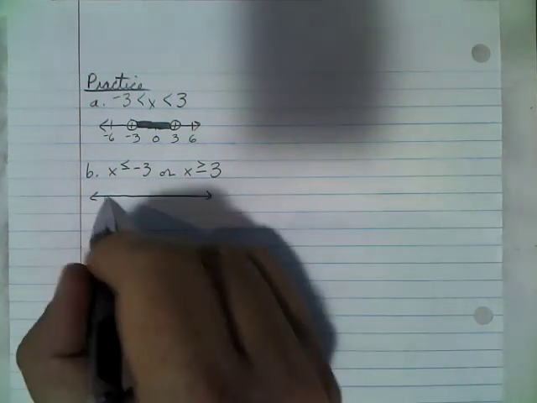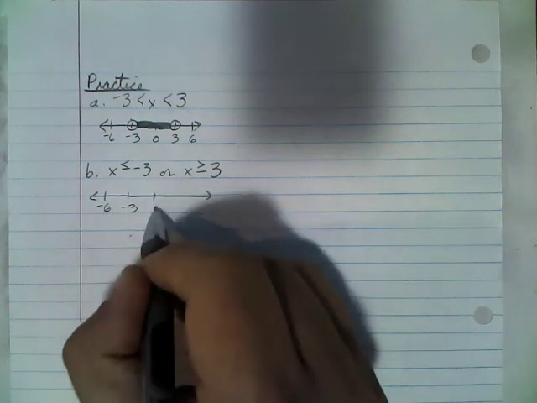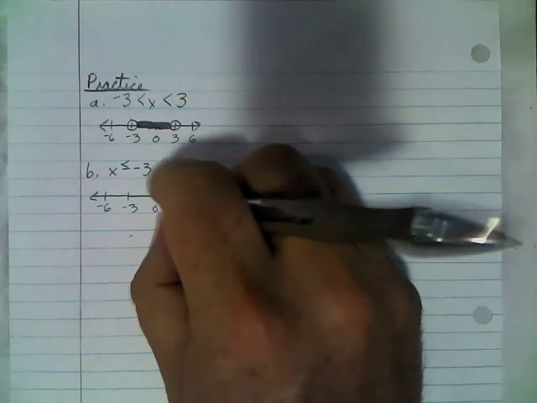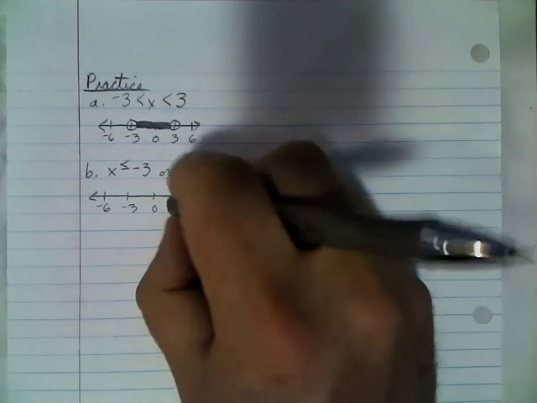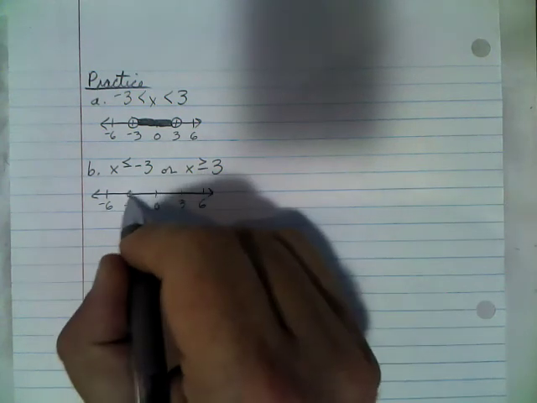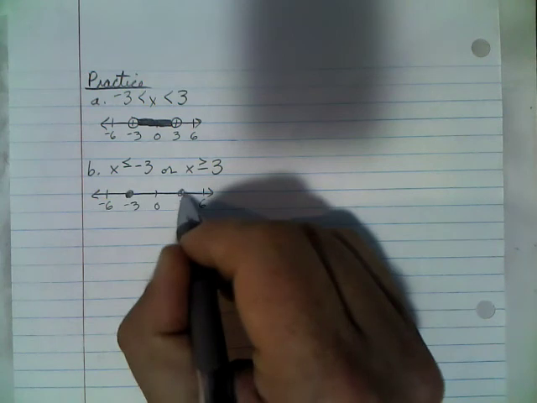So I'm just going to graph them separately. So again, 3 and negative 3, I like that. So negative 6, negative 3, 0, positive 3. I got those negatives stuck in my head. And positive 6. Now both of these say or equal to, which means this time both of my boundaries are going to be closed dots.